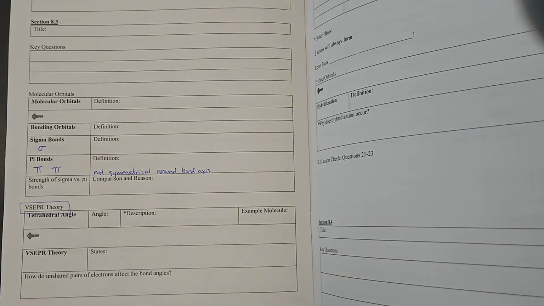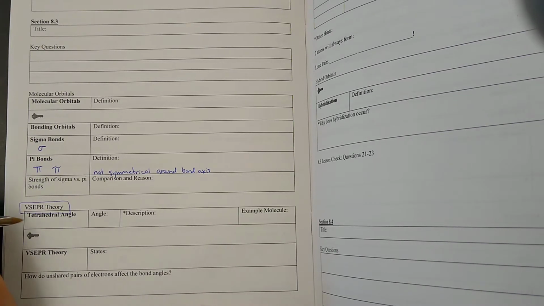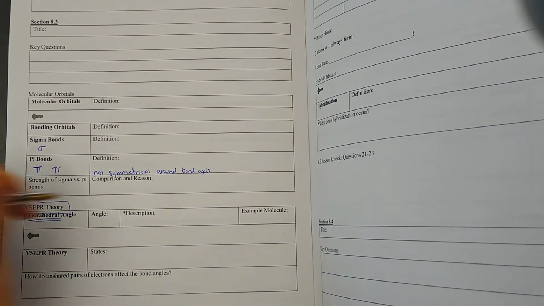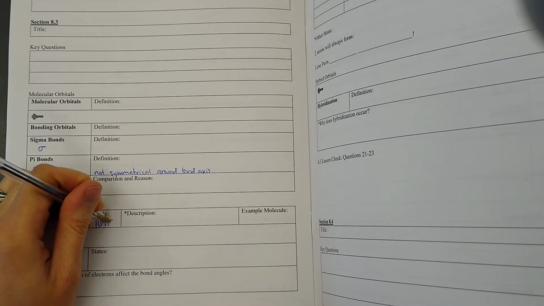Okay, VSEPR is our way of saying Vesper, and valence shell electron pair repulsion is what that stands for. And really, that tells you what it's for, right? Valence shell electrons, that's the outer electrons, they come in pairs and they repel each other. So that repulsion is going to force the molecule into specific shapes. And one of those angles that we're really going to need to know is this tetrahedral angle. It's 109.5 degrees.